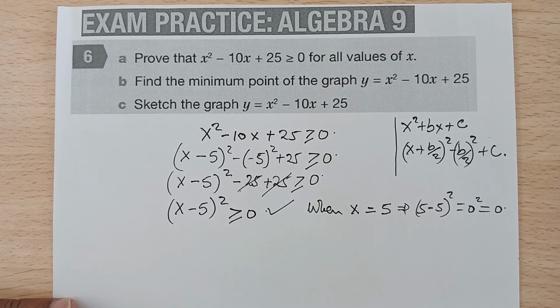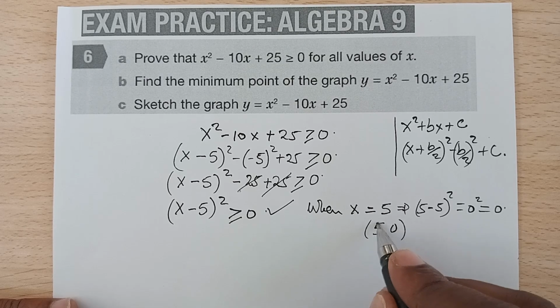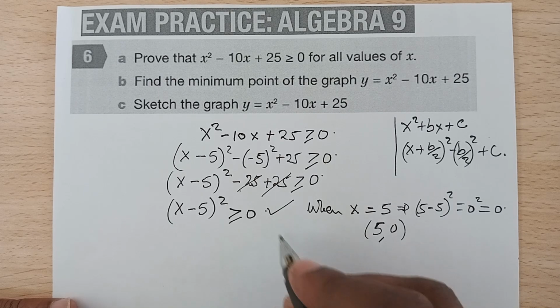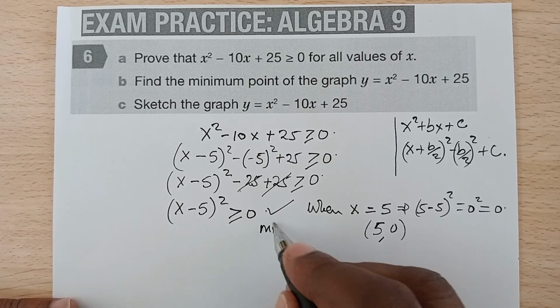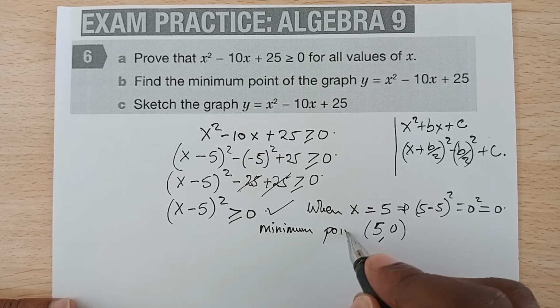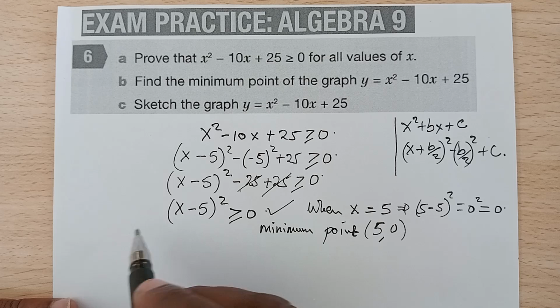That means the minimum point of this graph is actually 5, 0. When x is 5, then y is 0. This happens to be the minimum point of this graph. The minimum point is 5, 0. That is part B of the question.